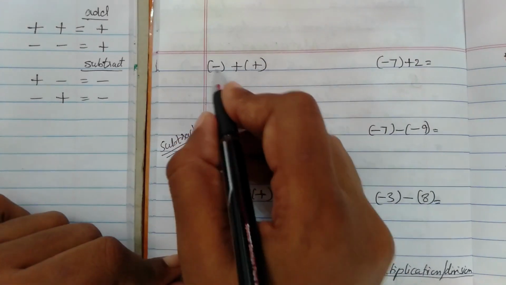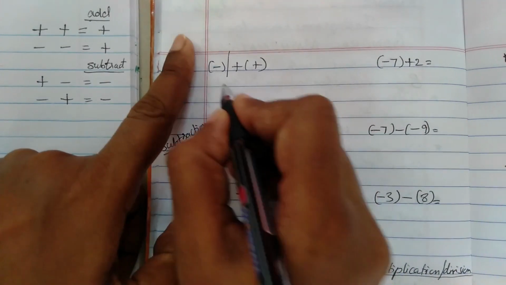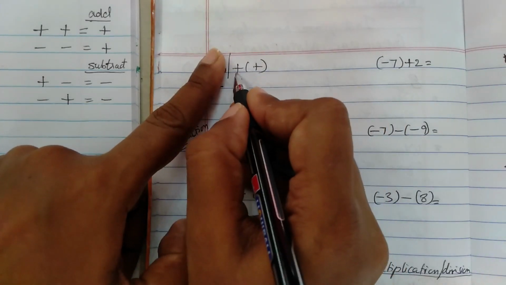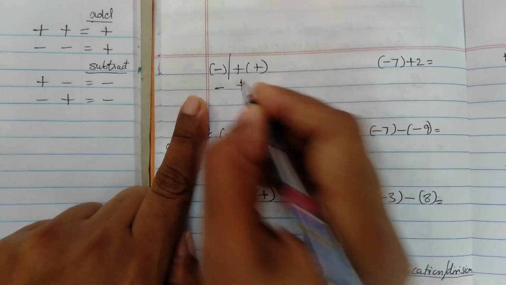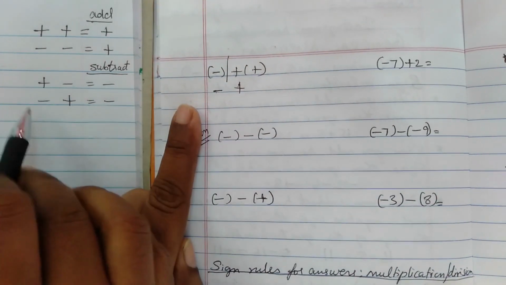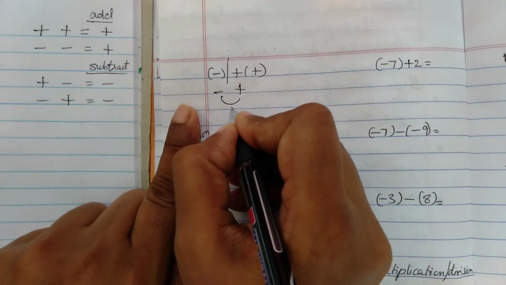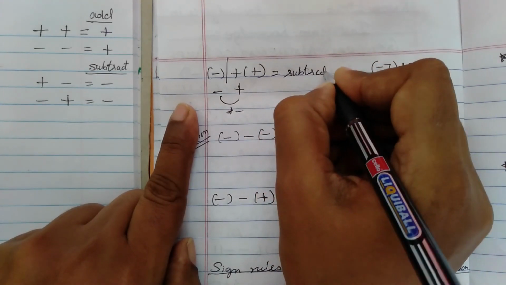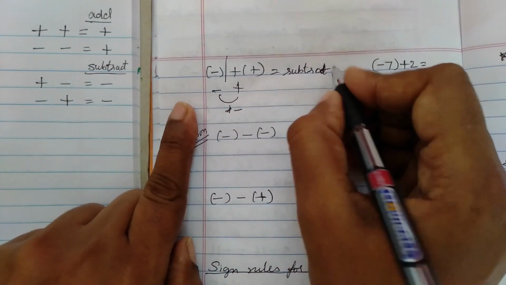Now same way, if you see here, you have a negative number plus a positive number. Now you hide this. Okay, so you have a negative number, you take the sign as it is. Then you have a positive number, which means positive plus positive is positive. So now what will you do? Your minus and plus, you have to minus. So now here you will have to subtract these numbers.